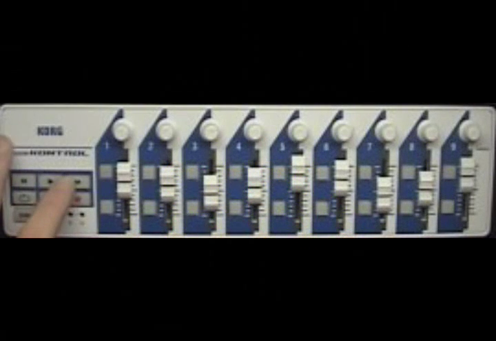With the transport controls, you have mode up and down. In the center, you have play. On the bottom, you have shift, stop. Shift plus stop is undo. And then you have record. Shift plus record is clip record, which makes recording clips a little bit easier.